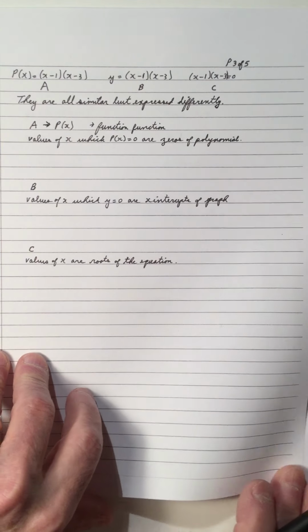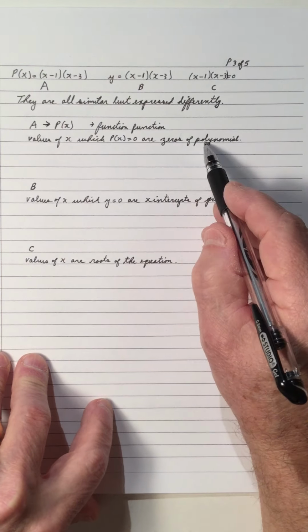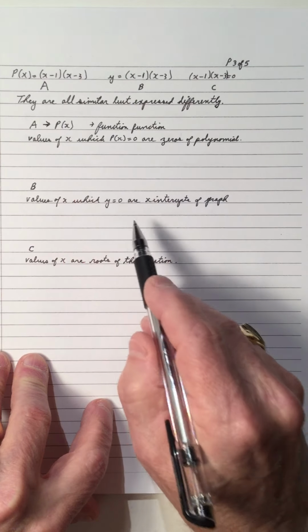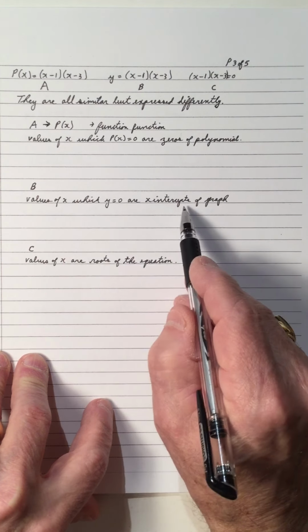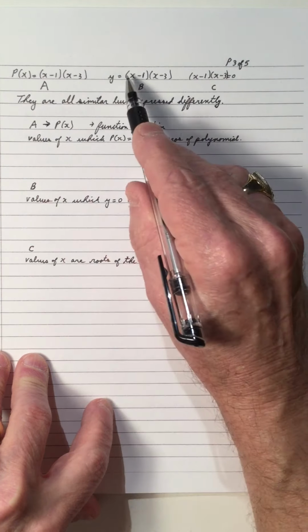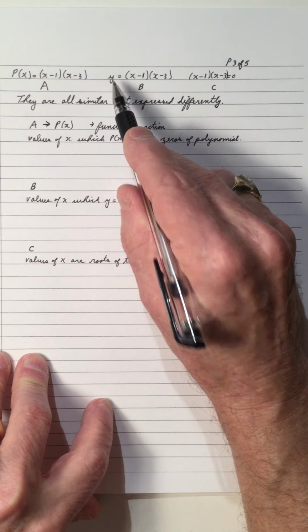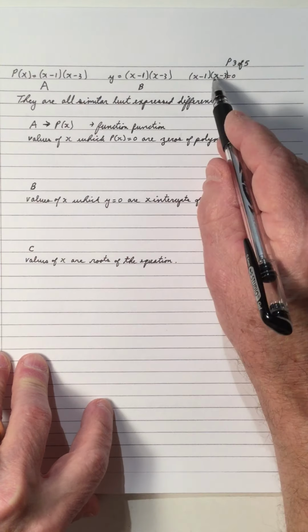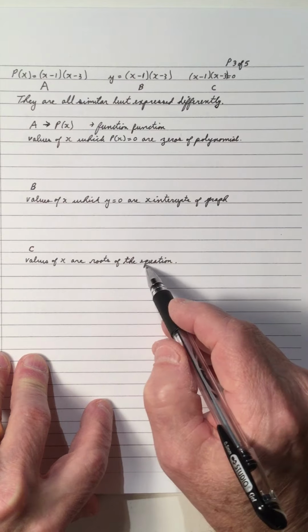So there are 3 different types. We have the zeros of a polynomial, with a P of x or f of x. We have the x-intercepts of a graph when you have the equation like this, when y is equal to 0. Or we have this equation equal to 0, and we are getting the roots.